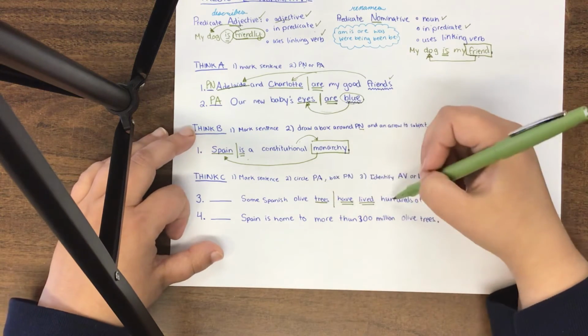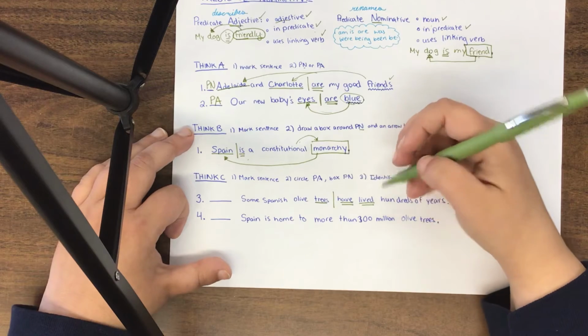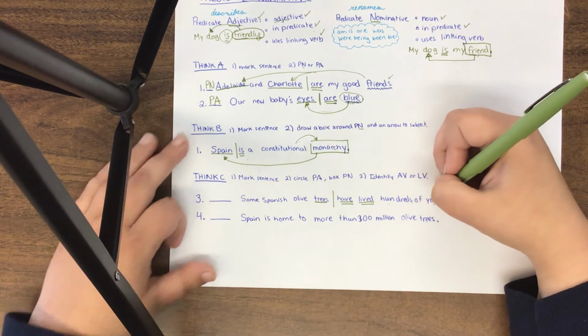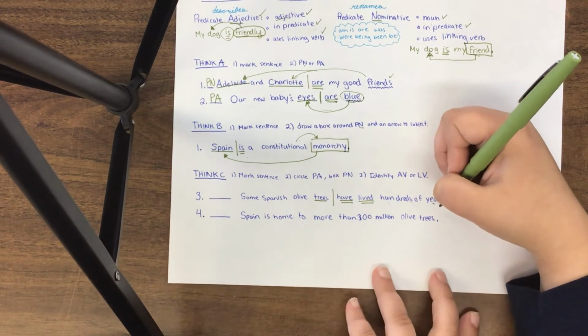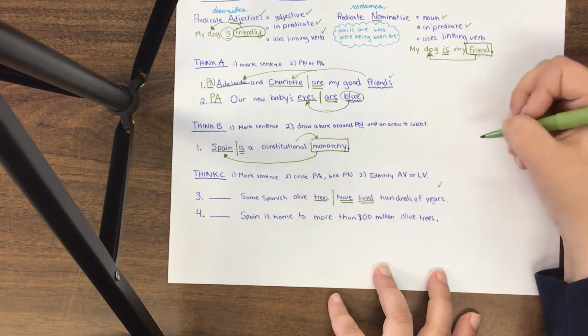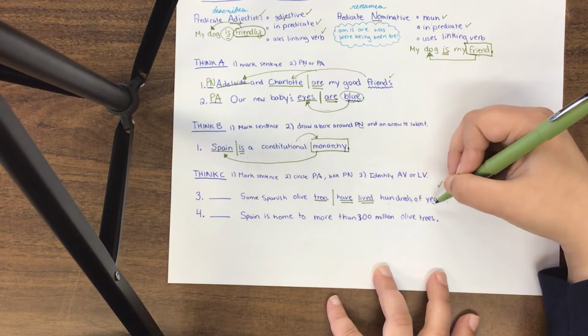Now, do I have a predicate adjective or a predicate nominative here? I have hundreds of years. Years is a noun, so it could be a predicate nominative. Let's just make sure that it meets the criteria. So first of all, it's a noun. Yep, good. It's in the predicate. Yep, good. Doesn't use a linking verb though.